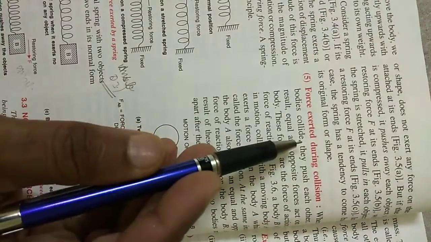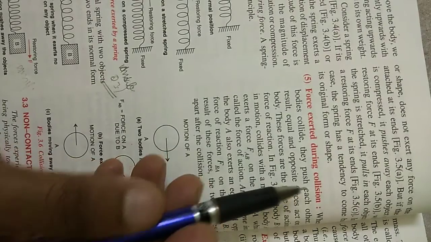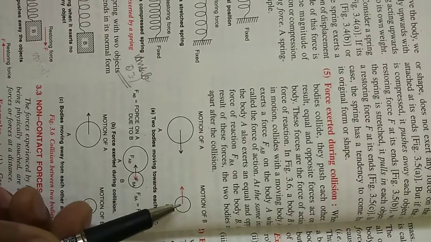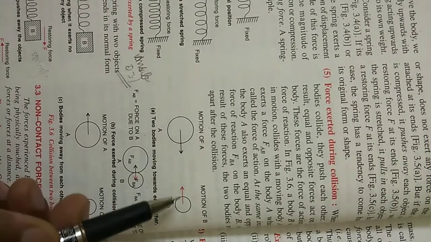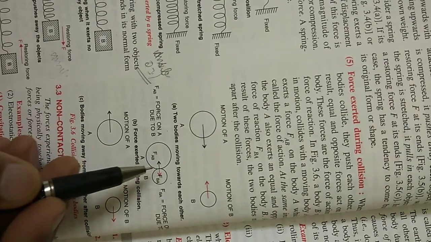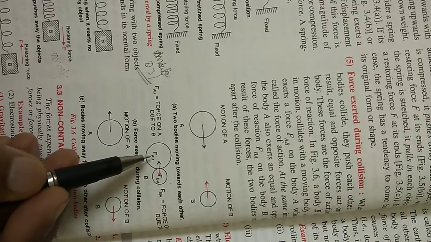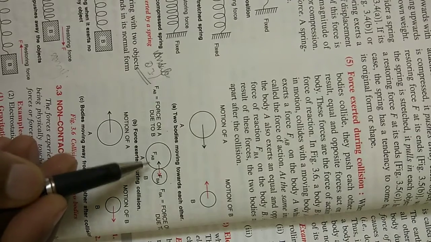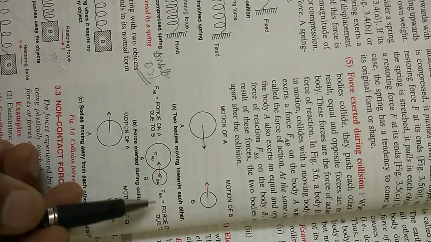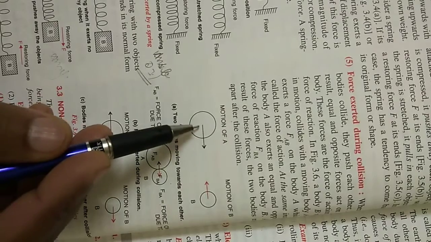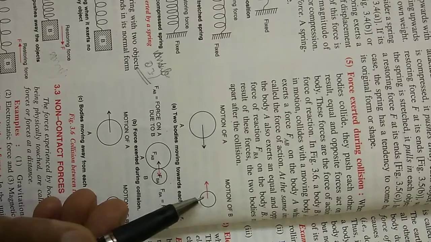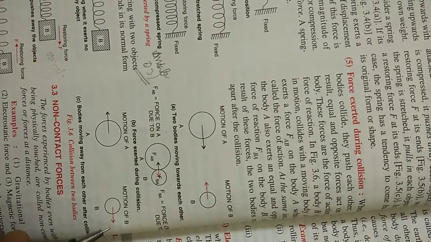Fifth one is force exerted during collision. Now you can see here two bodies, one is the bigger one, the other one is the smaller one, both are approaching each other. Finally they will collide, and under the influence of this collision, FAB is the force acting on A due to B, and FBA is the force on B due to A, acting in opposite directions. So finally the motion of A will become opposite, it will start moving towards the left side, and B's motion will also become opposite, it will start moving towards the right side.